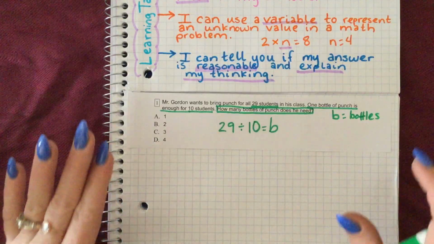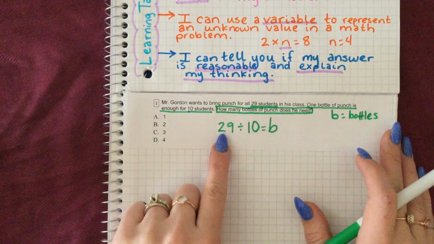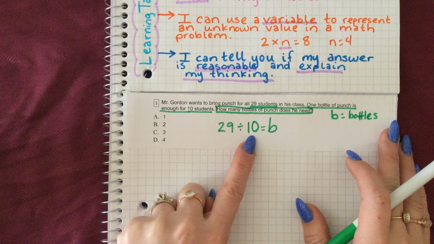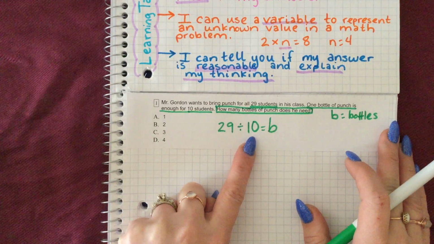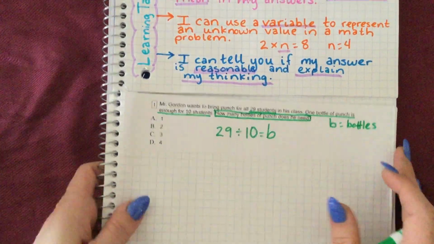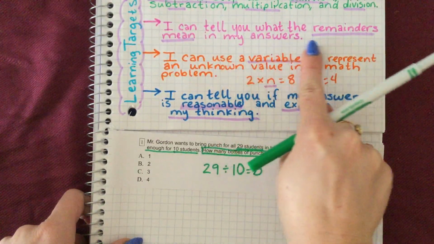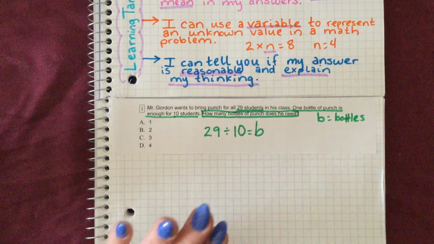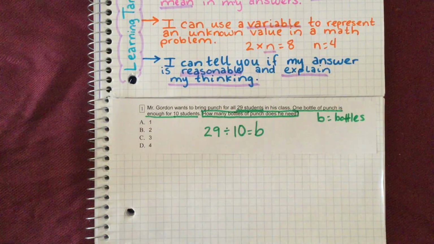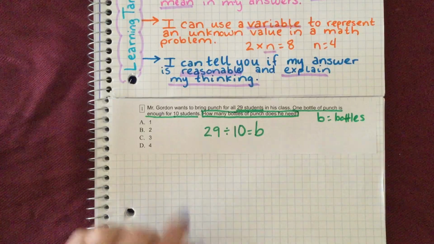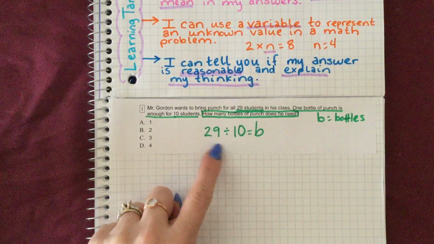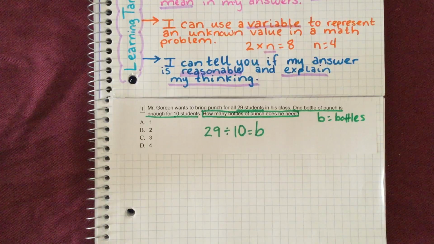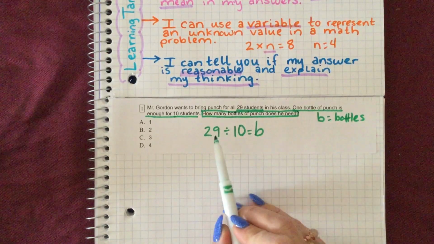So there are so many ways you could go about doing this. You could divide 29 divided by 10. Of course, we know there's going to be a remainder in that. You've got to figure out what to do with the remainder. You've got to be able to tell what the remainder means. So if you divided 29 by 10, I bet you could do this in a snap. Because 20 divided by 10, that's right, it's 2. But we've got 29.